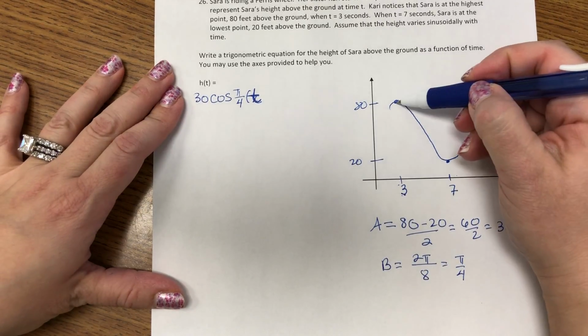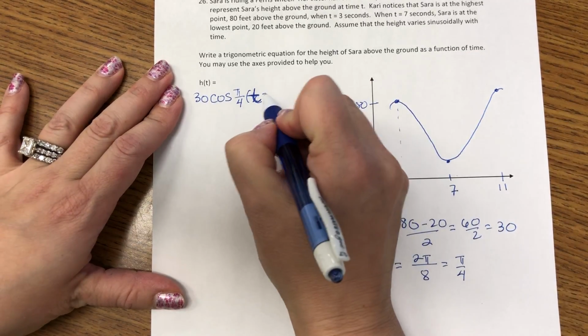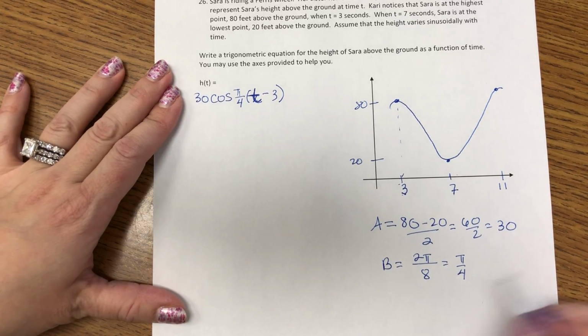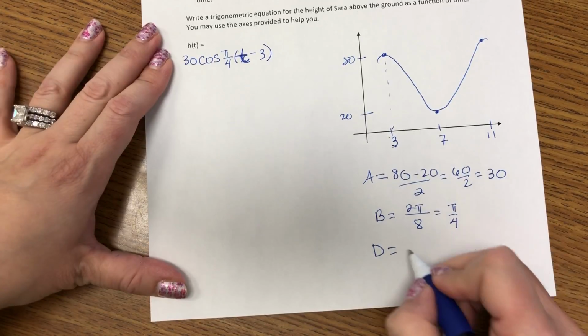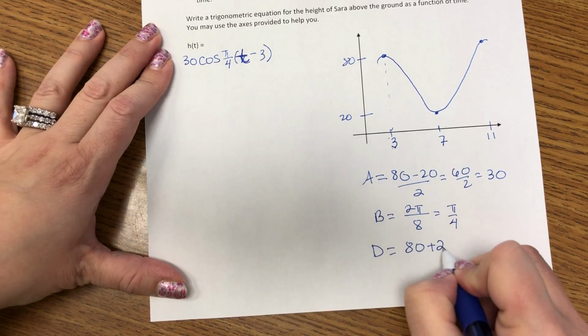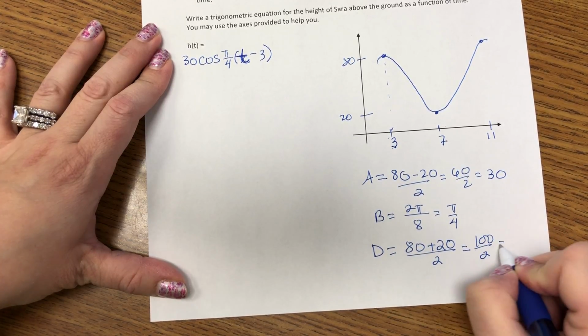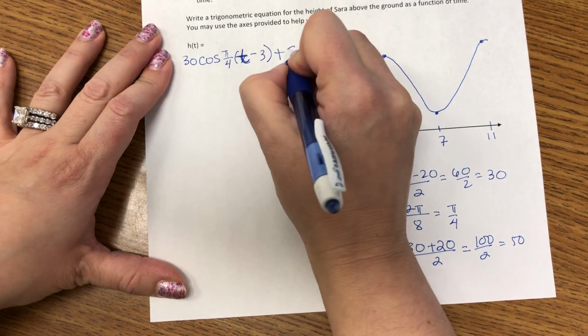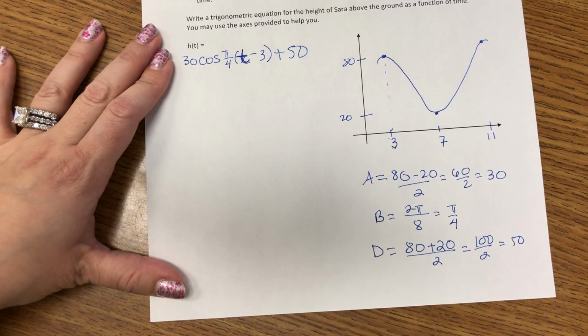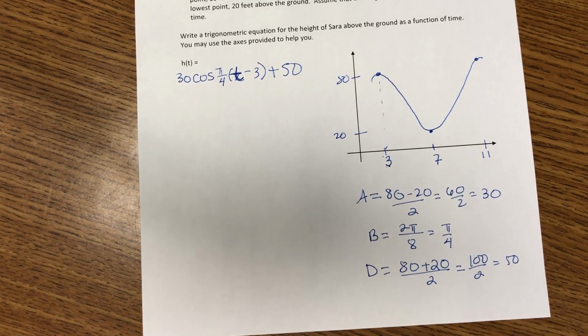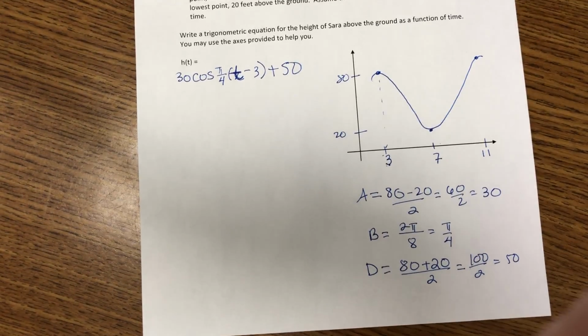I like cosine because I see that the maximum is shifted to the right 3. And then the midline d is maximum plus minimum divided by 2. It's the middle, which is 50, so plus 50. And there is the height equation for Sarah. Oops, sorry, I knocked my camera. All right, last question. We made it to the end.